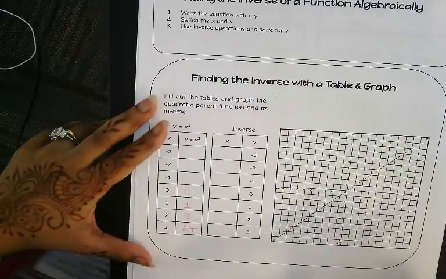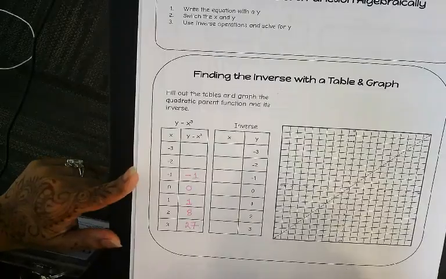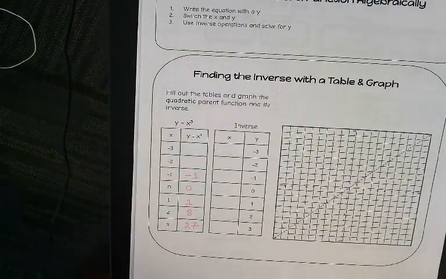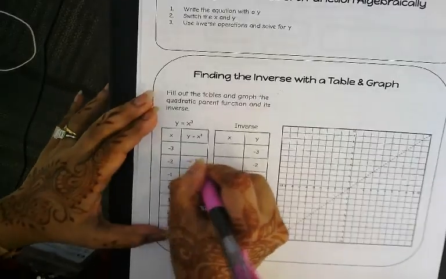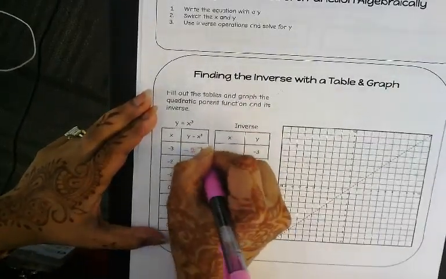Not 9. -1 cube. -1. Sure? It's -1. Just making sure, because 2 cube was 8. Okay, -2 cube? -8. All right. -3 cube? -27.